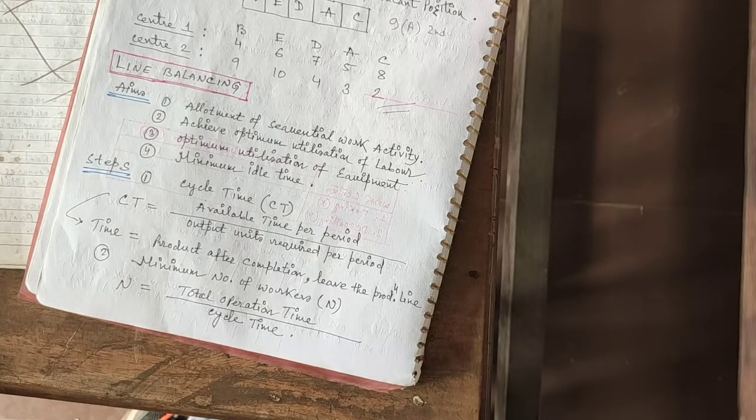And fourthly, which is important, is the minimization of the idle time. Minimization of the idle time is also important here.